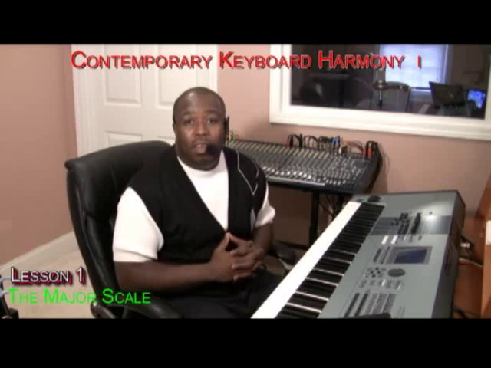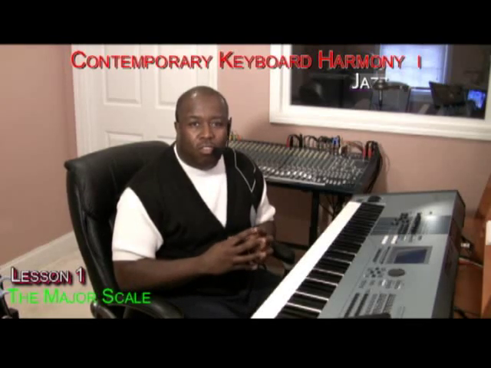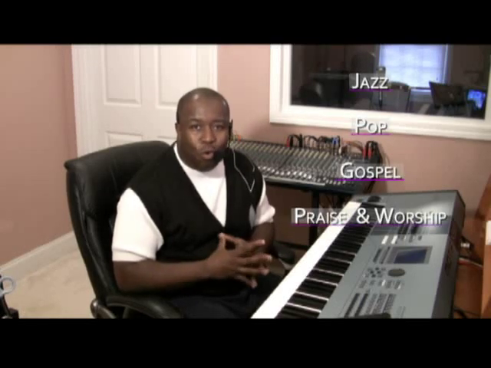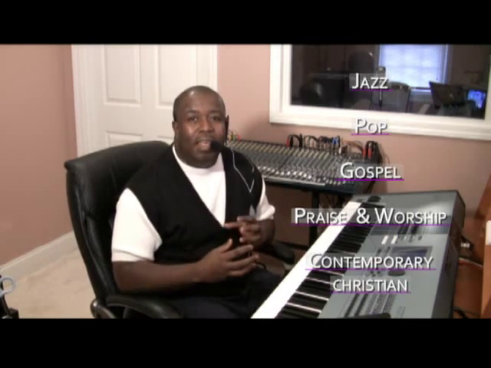And what I mean by contemporary keyboard harmony is that all the art forms that are associated with music, such as jazz, such as pop music, such as gospel, such as praise and worship and contemporary Christian music, all of those are the contemporary music forms. And what I mean by contemporary music, all of those art forms that are associated with music that's non-classical and the music that we listen to on the radio, the music that you hear in your CD players, even country music will really be in the contemporary music art forms. But this course is designed to introduce you to the harmony of contemporary music.